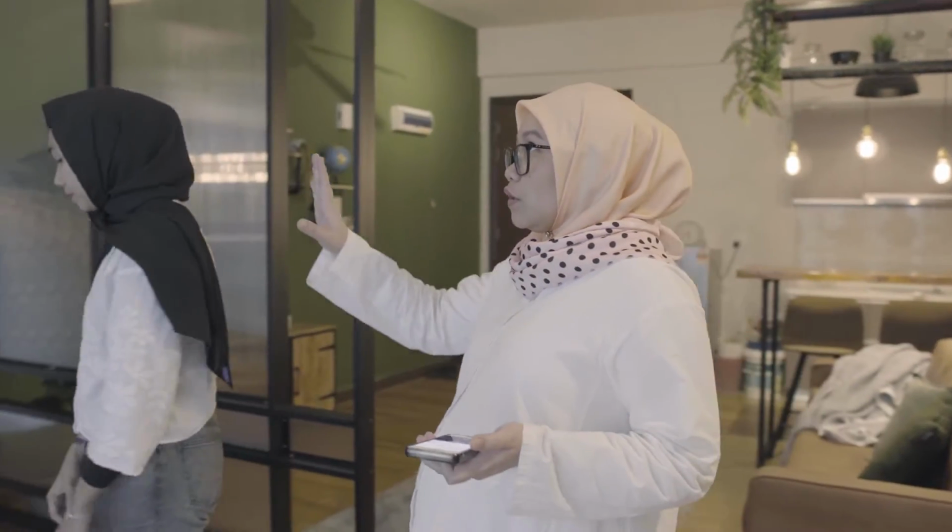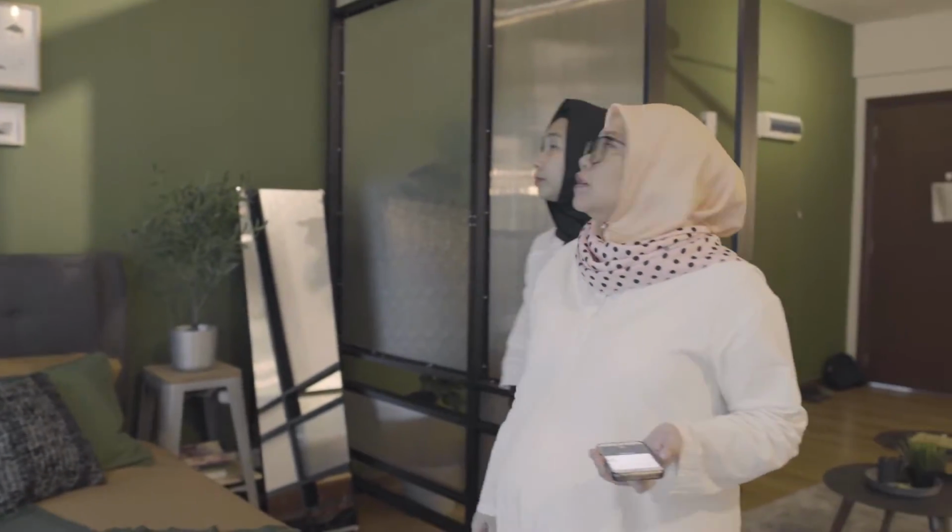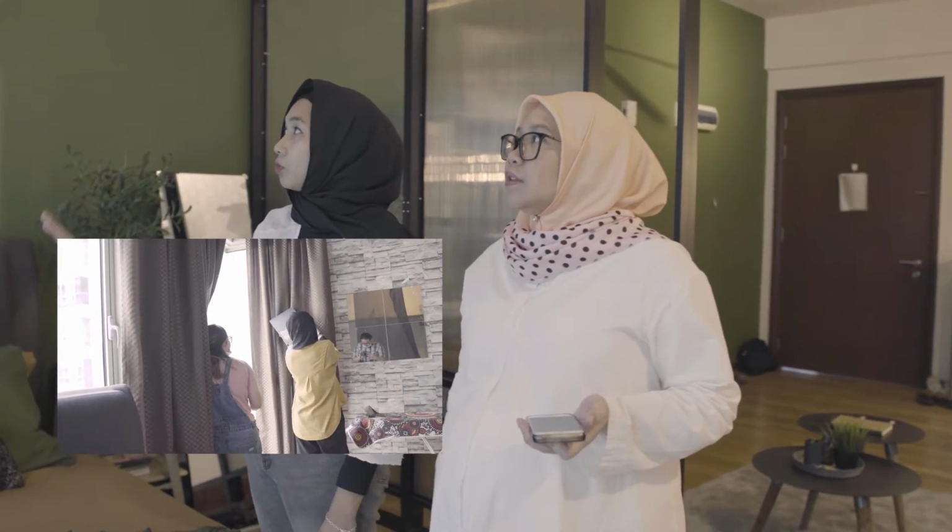But then we also change the curtains. So before this, tak ada sheer kan? So kita added the white sheer. And I think the previous one is a brown colour punya curtain, and kita tukar to grey sebab nak kena dengan colour palette.